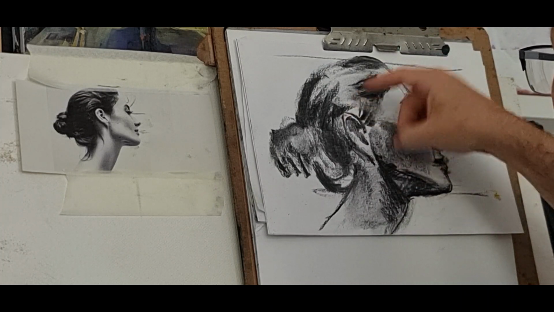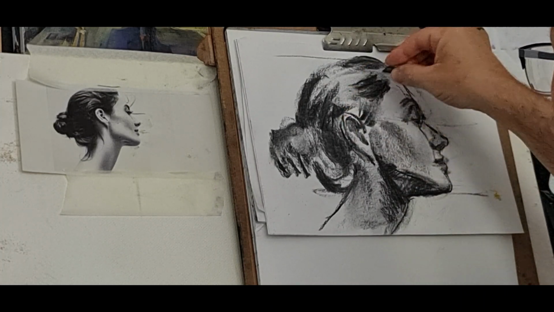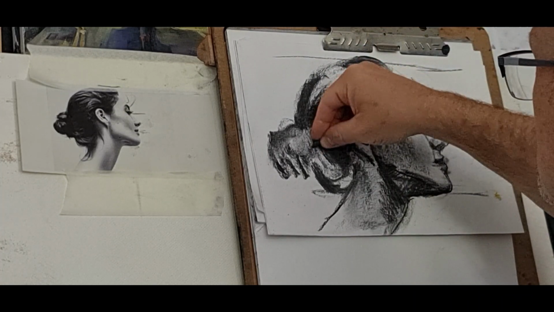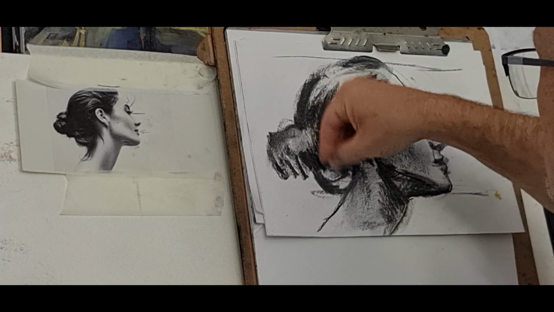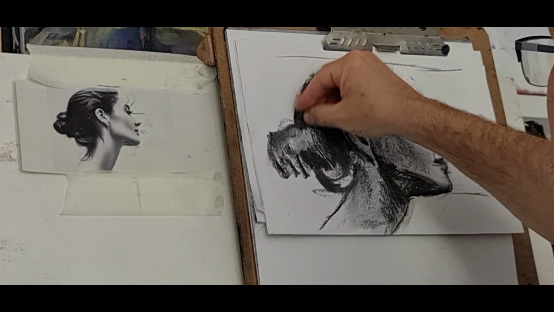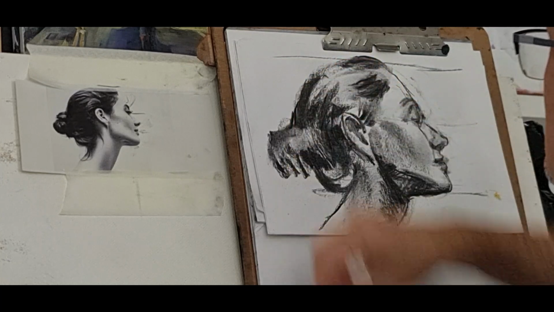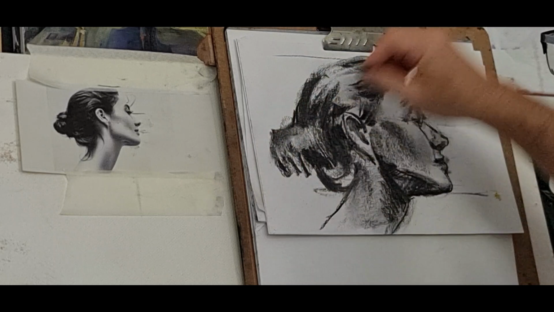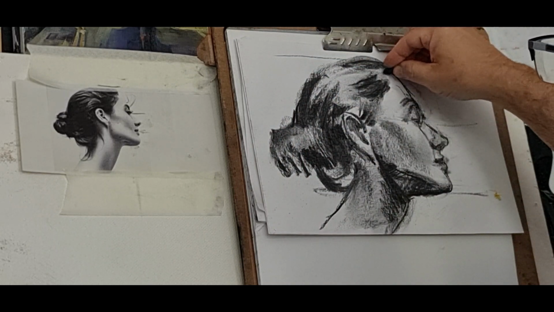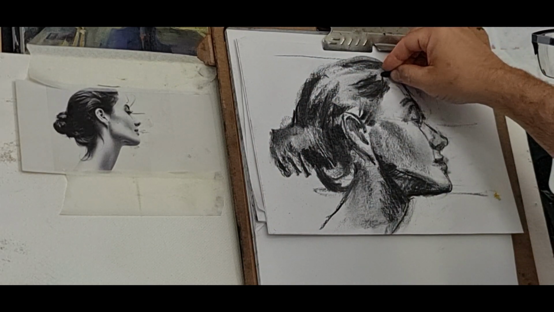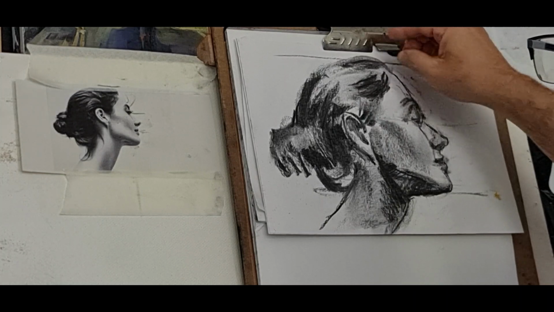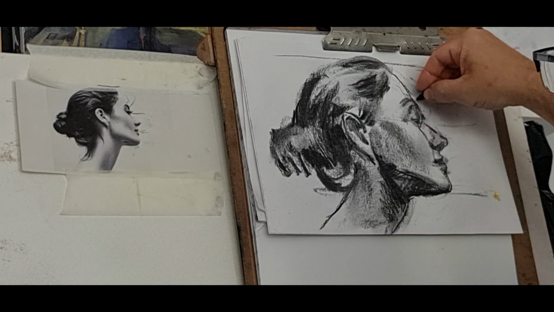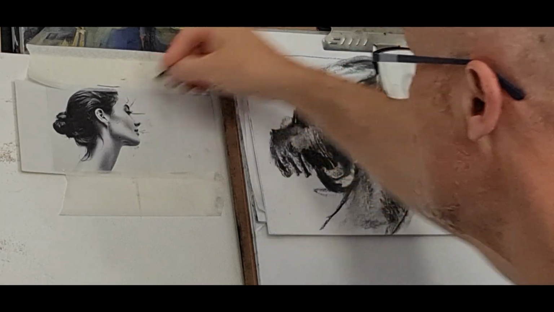There we are. Shadow. And cut the hair a little bit more on the top. Create these soft lines of hair around here. The eyebrow moves forward a little bit more.